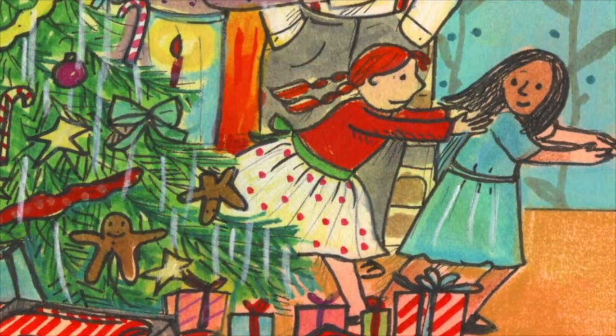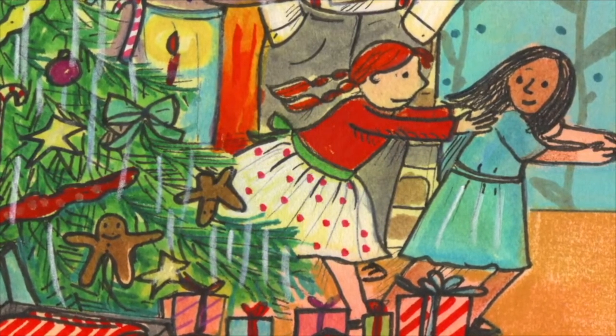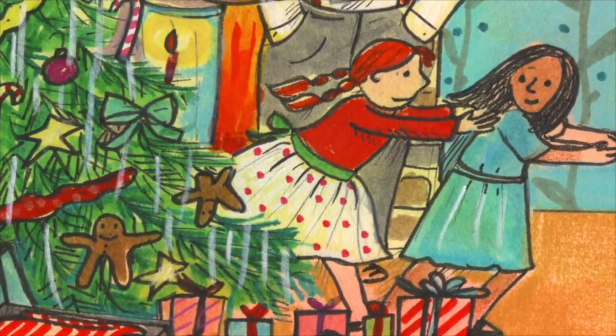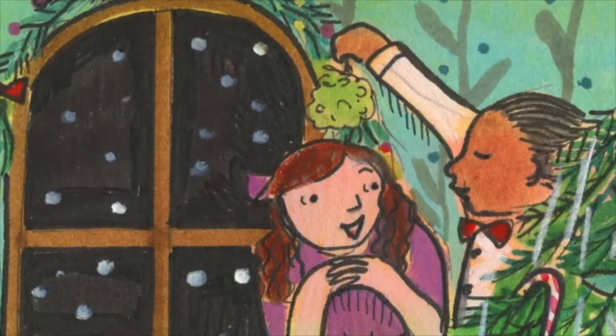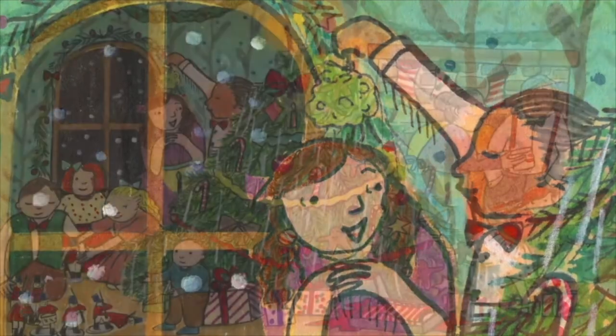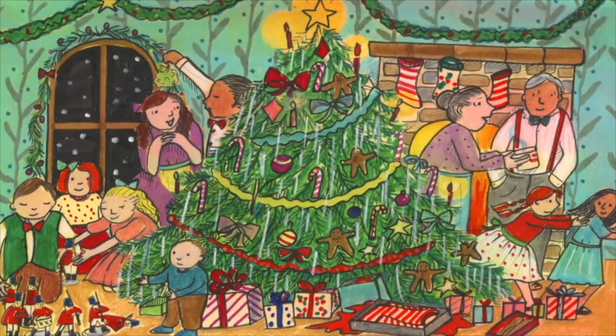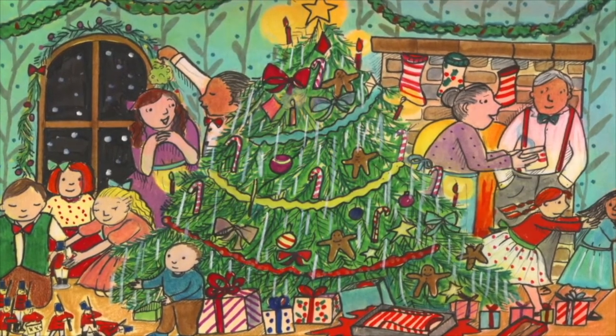The house was all dressed up too. It was decorated with wreaths and stockings, mistletoe, and boughs of holly. Right at the center was an enormous Christmas tree, drooping under the weight of ornaments and shiny garlands.